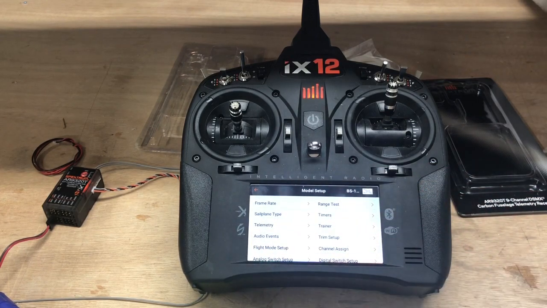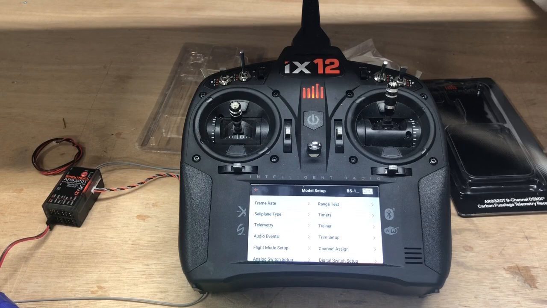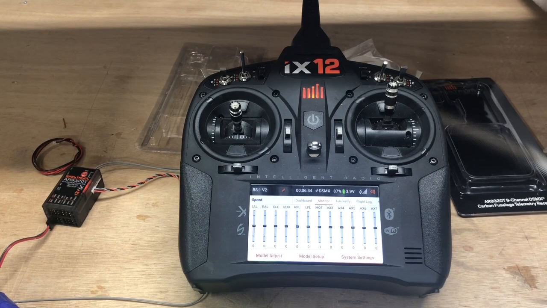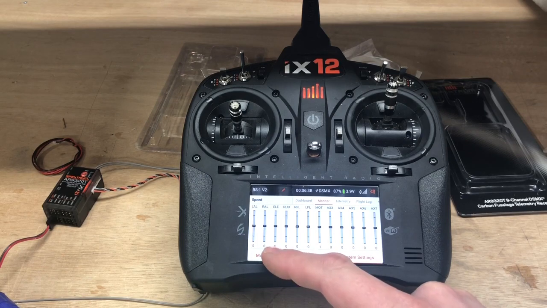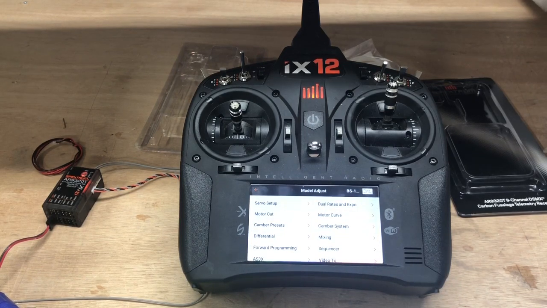So more or less here we have selected everything in the model setup that I was willing to configure prior to starting. And now we're going to go to the model adjust. It's where I usually cut down the throw of the servo, just to be sure that I'm not going to be burning the servo by just plugging it in with too much throw on them.